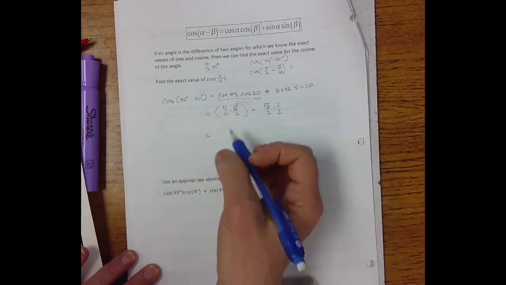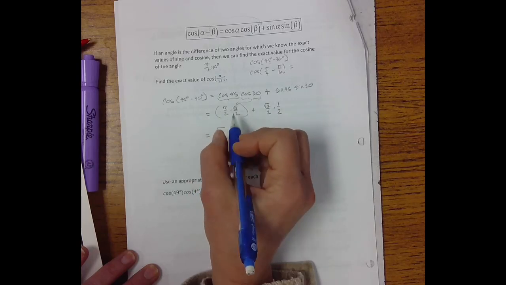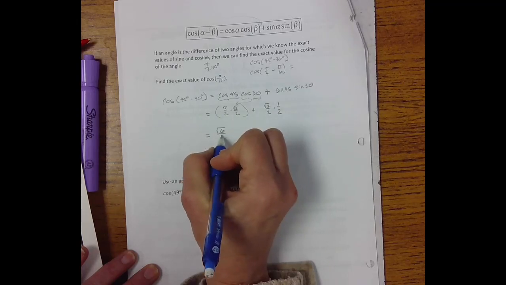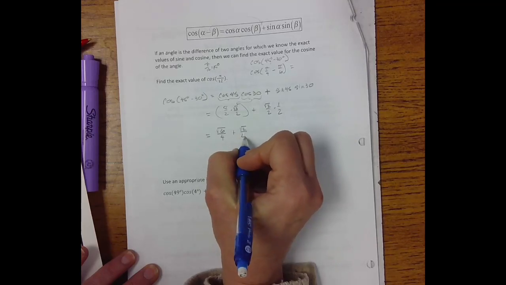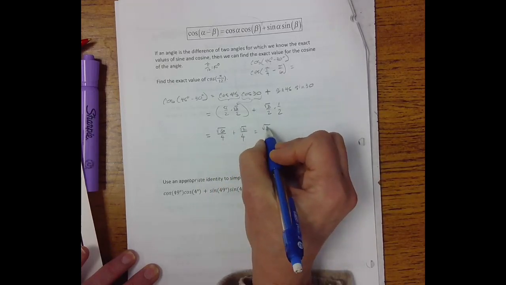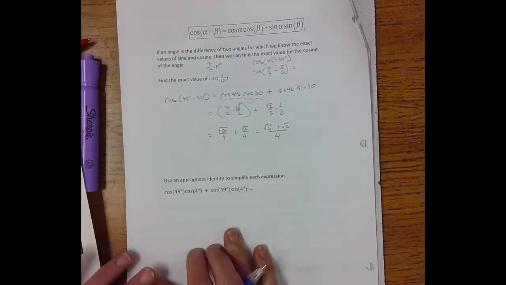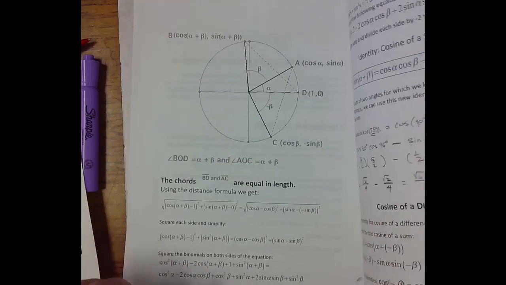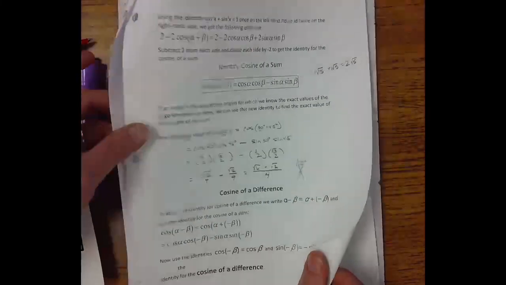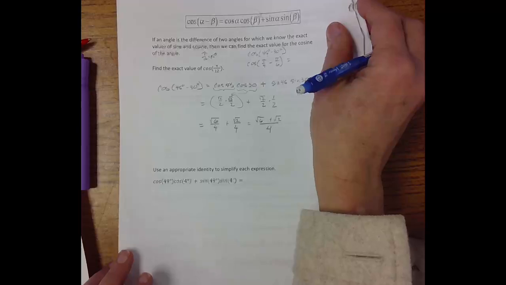And so in this case, I'm going to go the square root of 2 times the square root of 2 times the square root of 3 is the square root of 6 over 4, plus the square root of 2 over 4, which is equal to the square root of 6 plus the square root of 2, all over 4. Notice it's super similar to the one we had before at 75, but if you remember, we had the difference between the two rather than the sum of the two.